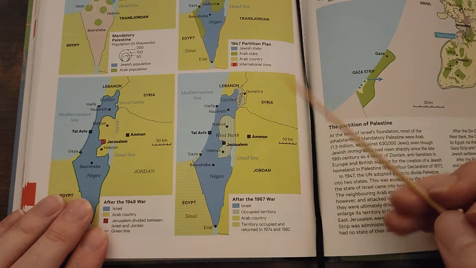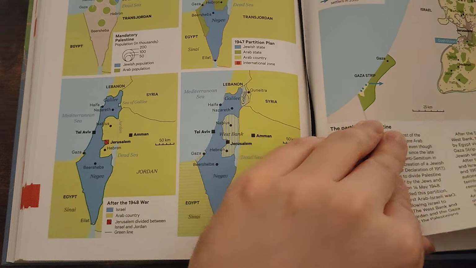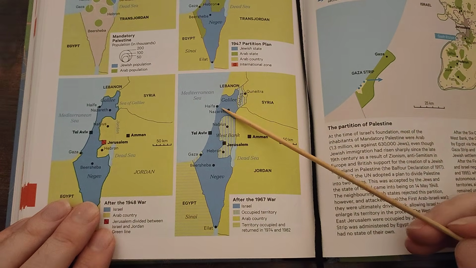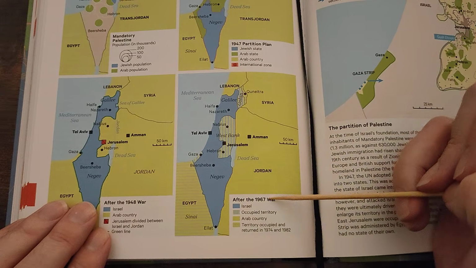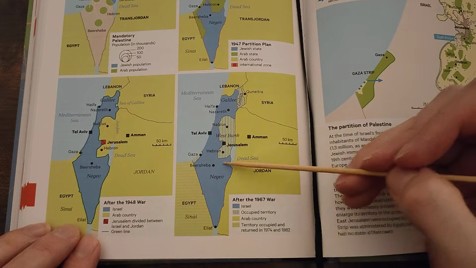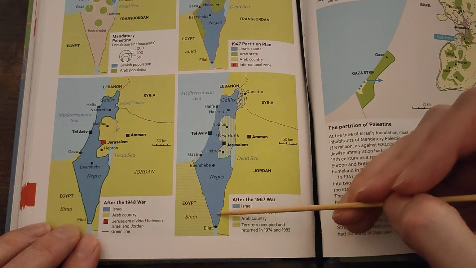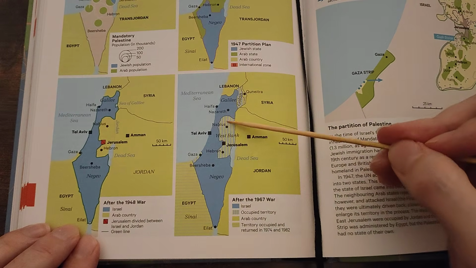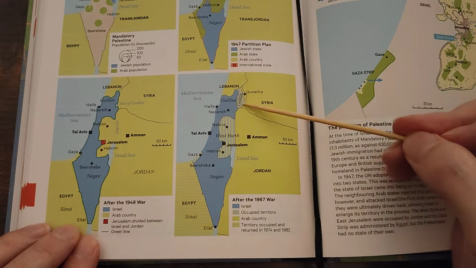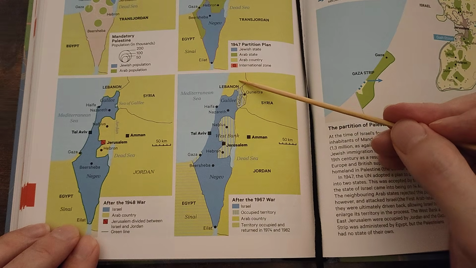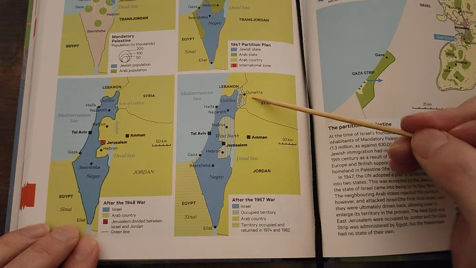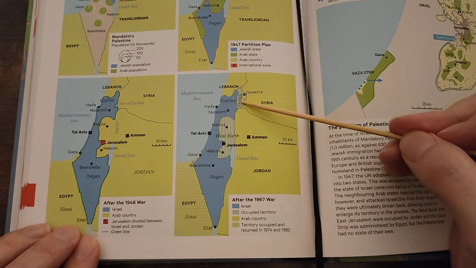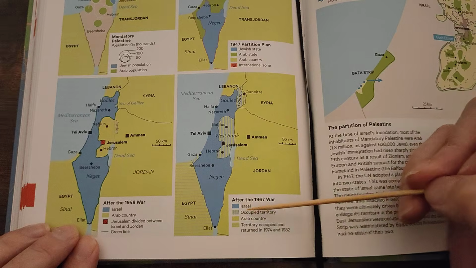And then we're going to read about the Six-Day War in just a second. But to show you that after the 1967 war, Israel not only occupied this new area of land, but also held the Sinai Peninsula in Egypt. We'll see the full extent of that in a second. Gaza, the West Bank, and the Golan Heights, which at that time belonged to Syria or Lebanon. Okay, so that symbol there is for occupied territory.